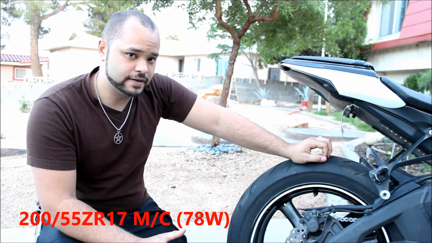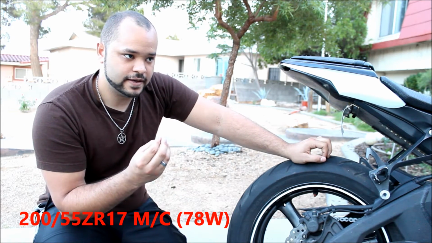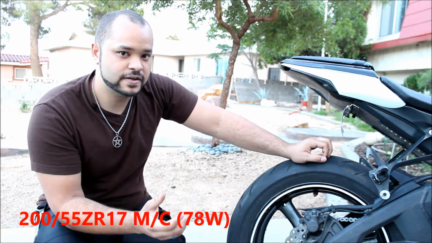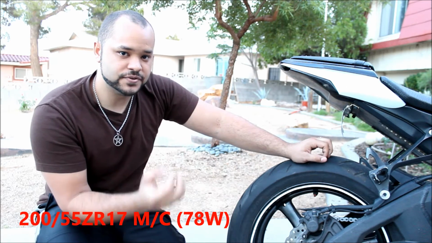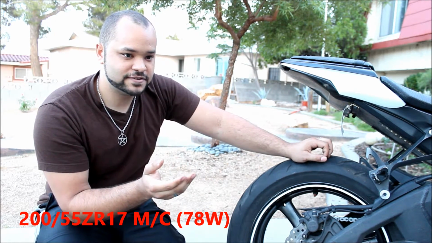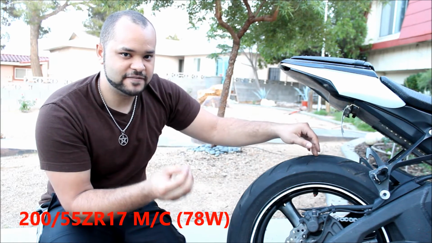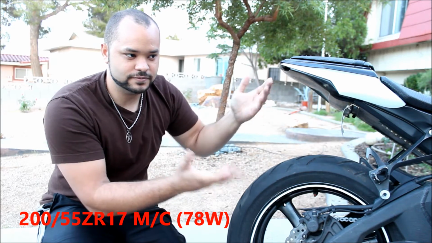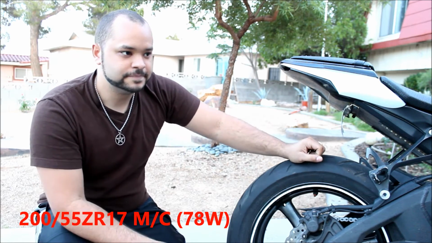Next part is 55. That is an aspect ratio. And if you know anything about an aspect ratio, all it's talking about is the height of the tire as a percentage compared to the width. So basically that means the tire is 55% of 200, and that's what it is in height. So if you just do the math, you figure it out.